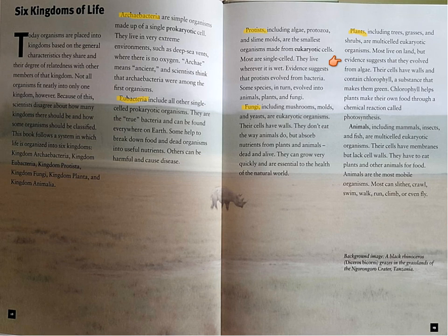And then our last kingdom of life, boys and girls, is animals, Animalia. Animals, including mammals, insects, and fish, are multi-celled eukaryotic organisms. Their cells have membranes but lack cell walls. They have to eat plants and other animals for food. Animals are the most mobile organisms. Most can slither, crawl, swim, walk, run, climb, or even fly.